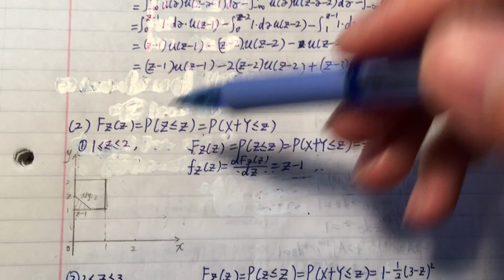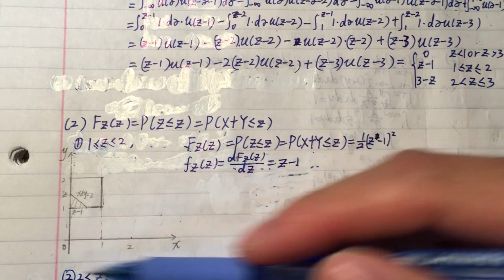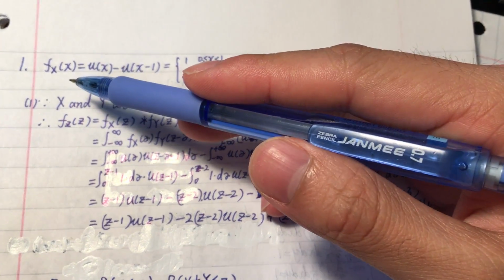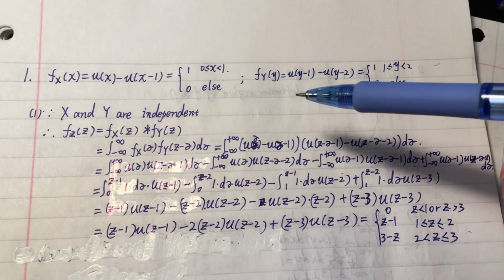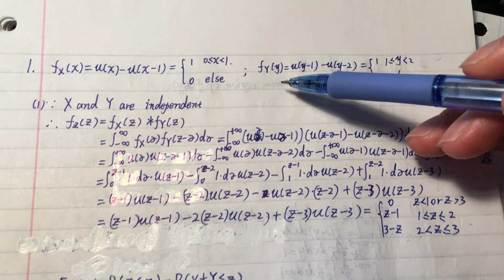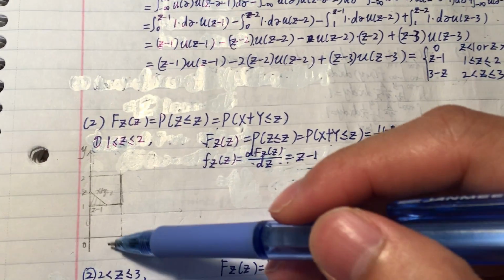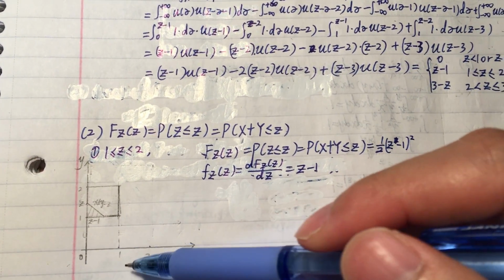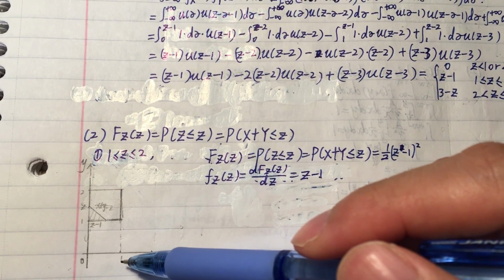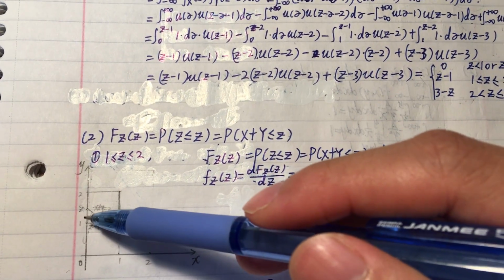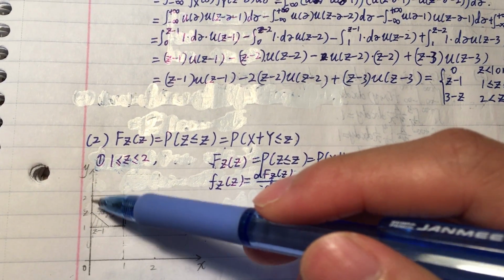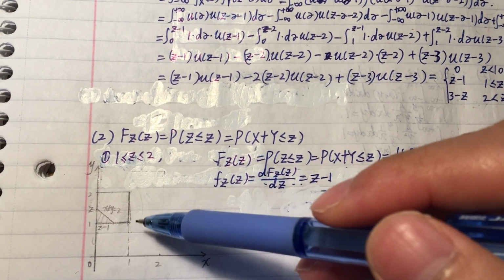And we can get this figure from the density function of X and the density function of Y. So we can get X is larger than or equal to 0 and smaller than or equal to 1, and Y is larger than or equal to 1 and smaller than or equal to 2. So we can get this square.